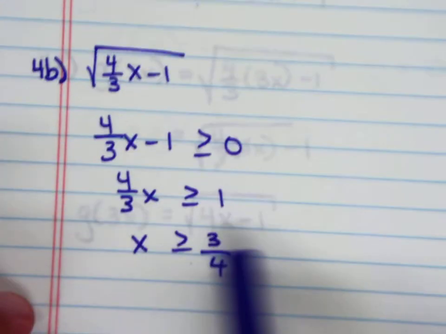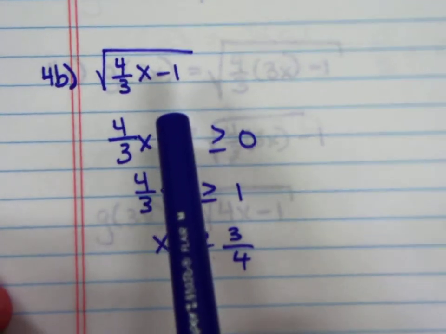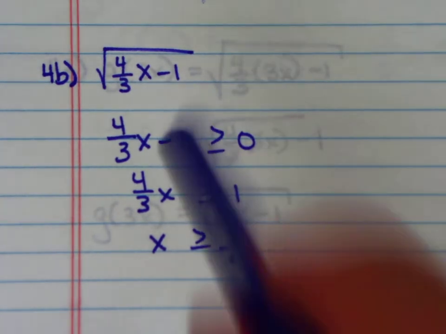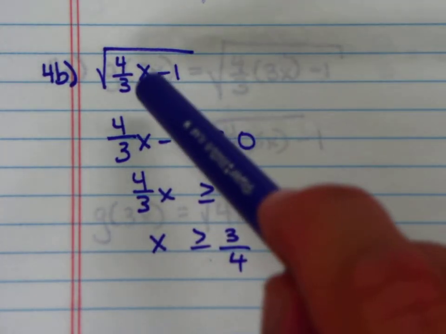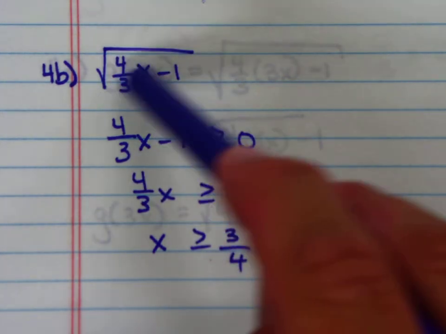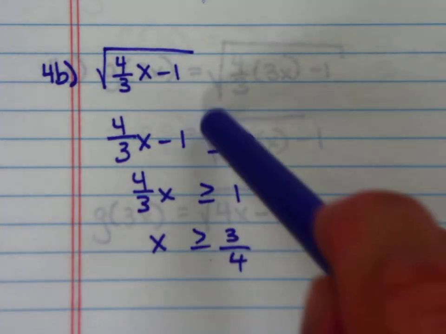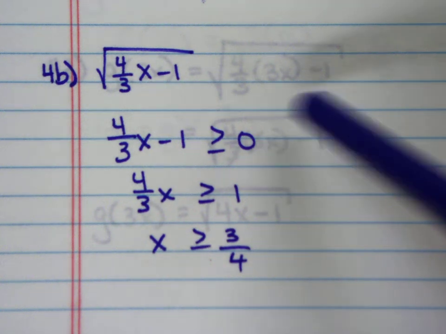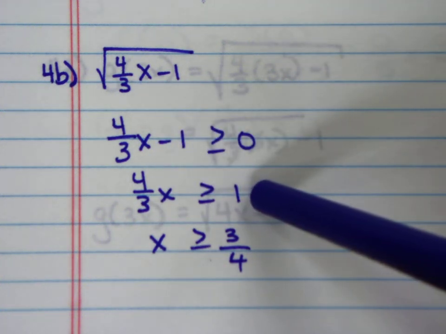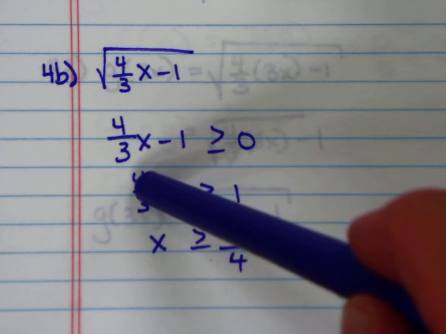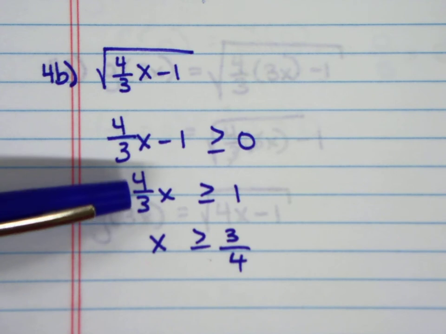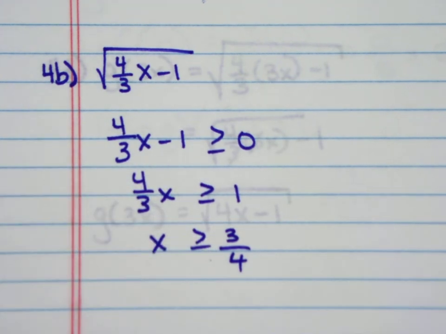For b, you find the domain of g of x. You have the square root, and we know the square root cannot be negative. You can't take the square root of a negative number and get a real number. So we say that what's underneath the square root has to be greater than or equal to 0. And then we solve that inequality, add 1 to both sides. And then to get rid of the fraction, multiply by the reciprocal, 3 over 4. 1 multiplied by 3 over 4, and we get 3 over 4.